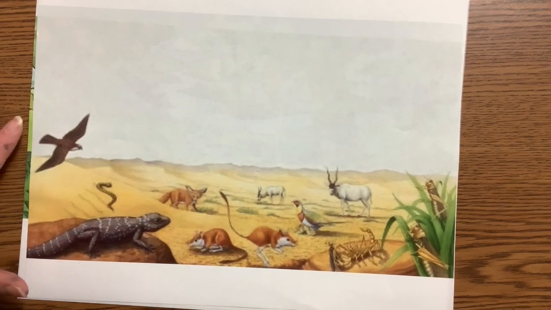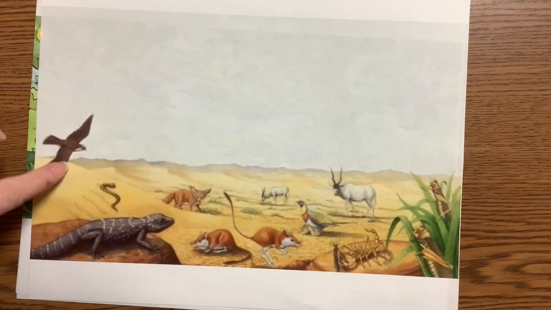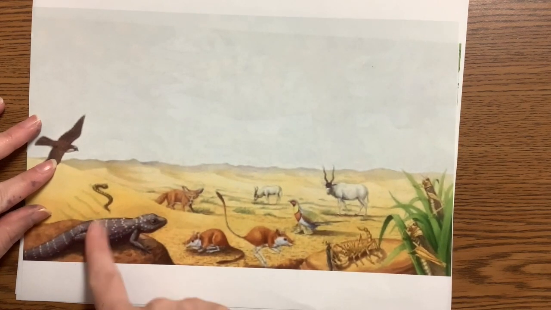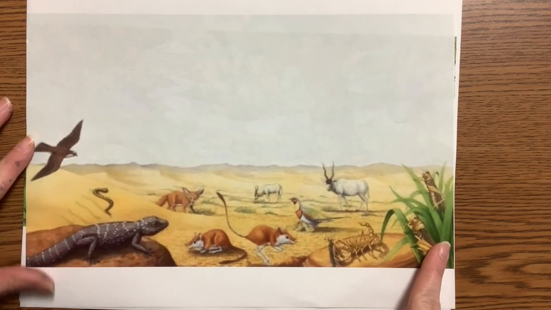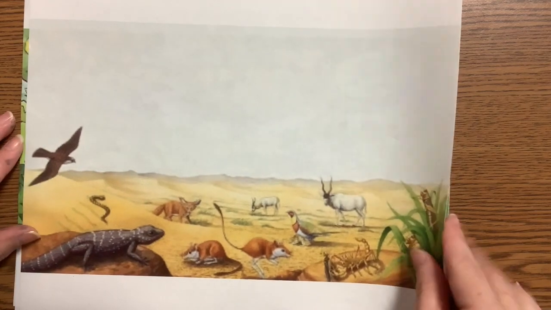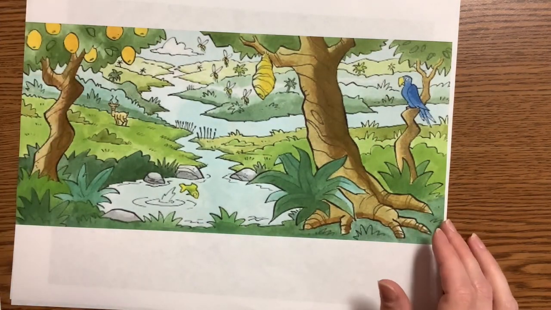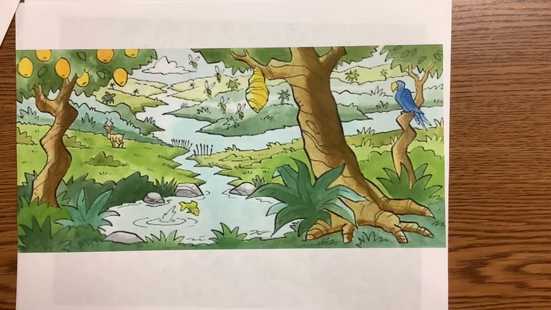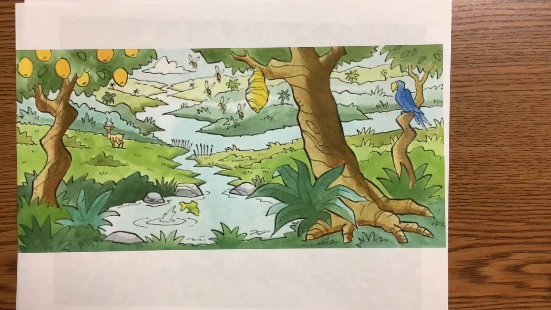I see lots of sky, right? A bird maybe? Lots of animals. A snake? Some rocks? Maybe some grass over here? Okay. I have another one. What do you see now? How does it look different than our last one? Are these similar? Are they different? What do you see in this picture?